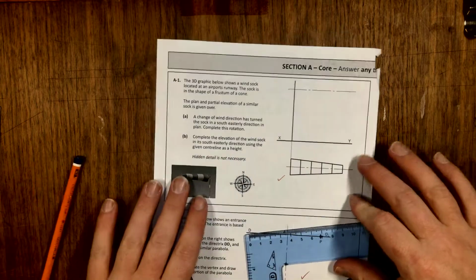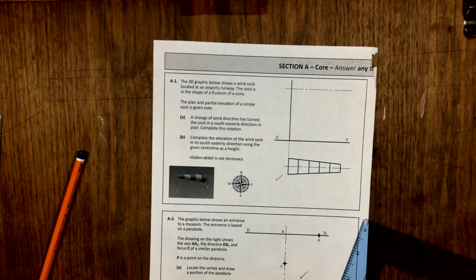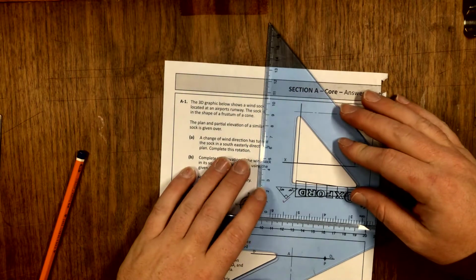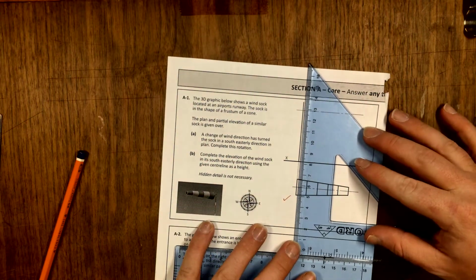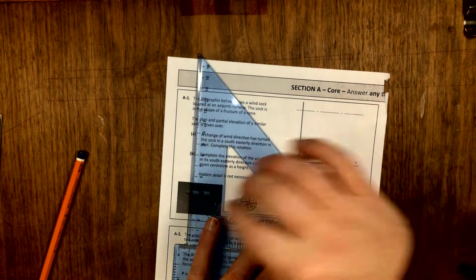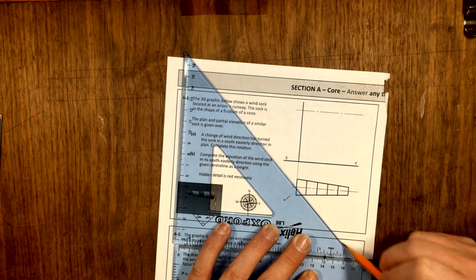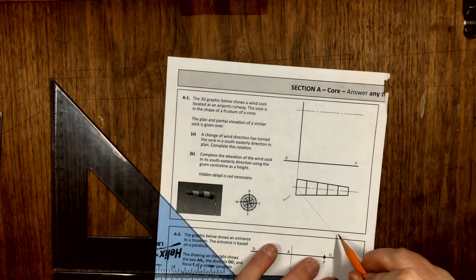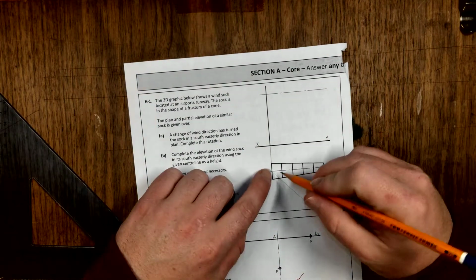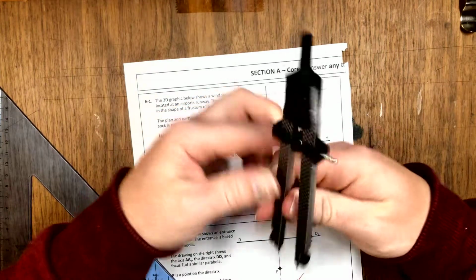So first things first, we need to find that axis upon which this sock is going to rotate. So first thing I'm going to do is set up my set square. I'm going to use my 45 degree here, and I'm going to set up my southeasterly axis just there. I'll just label that southeast, and then I'm going to rotate all my points down and across. I'm going to complete the plan.